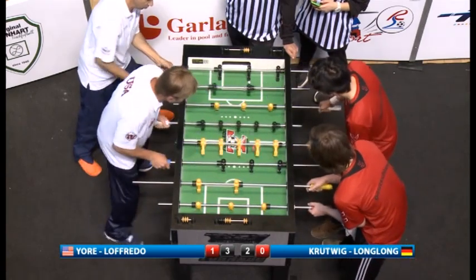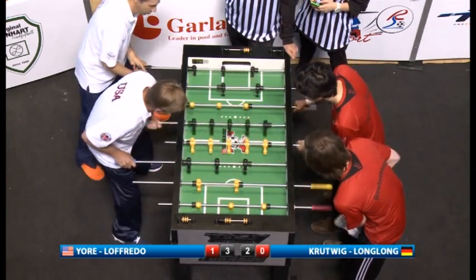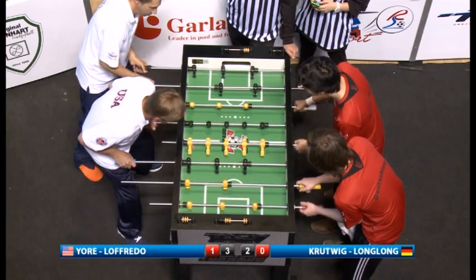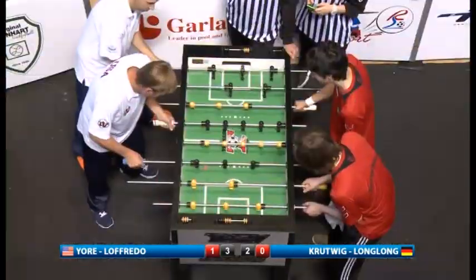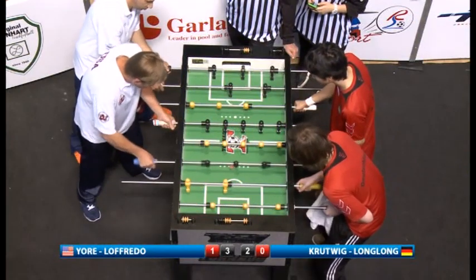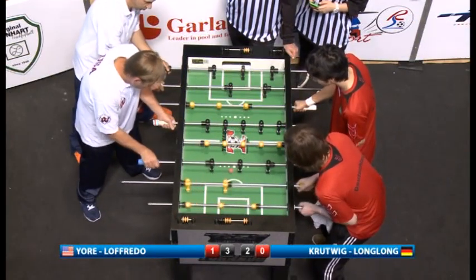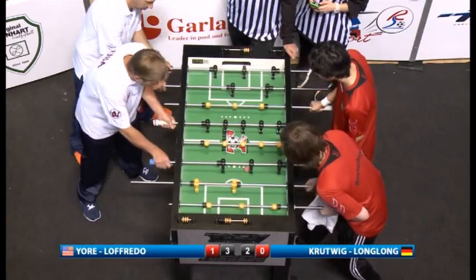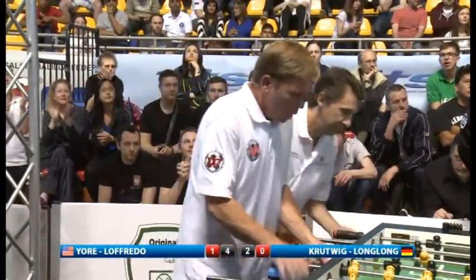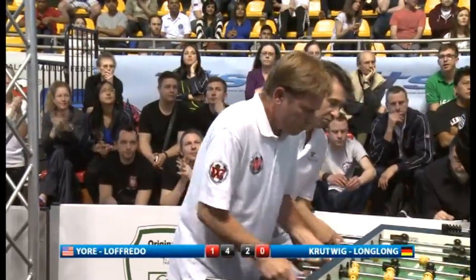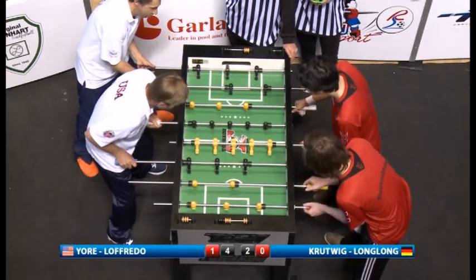The Americans leading 5-4, so this is the 10th game overall of this semifinal in the World Cup. You're able to pick up the loose ball here. And it's match point for the Americans as they look to sweep here in this 5th round.